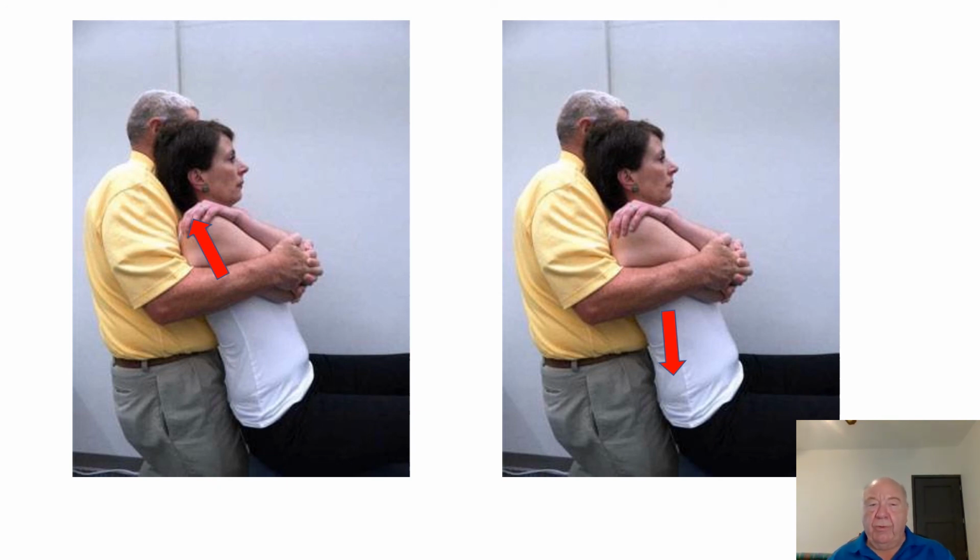Now you can also use this as a dorsal shear for the anterior joint. It's probably safer than the supine technique, but you would fix the vertebra below the level of the target, well, the lower vertebra of the target segment, and this time you would pull your arms backwards this way, and you're going to pull the top vertebra back onto the bottom vertebra.